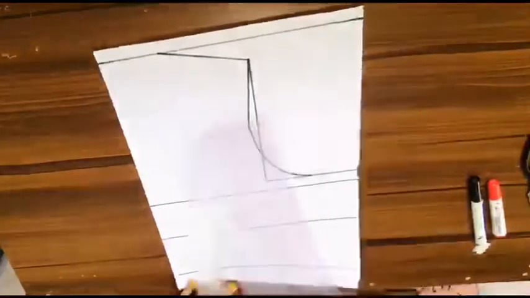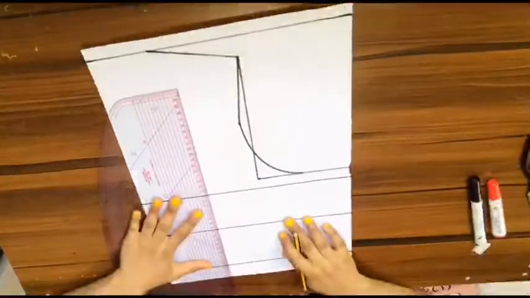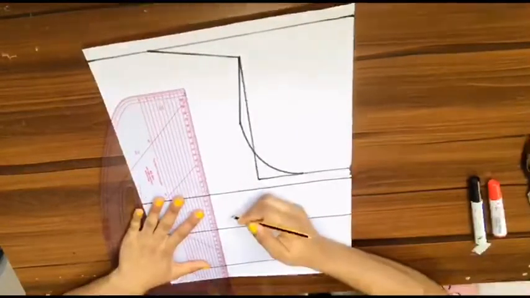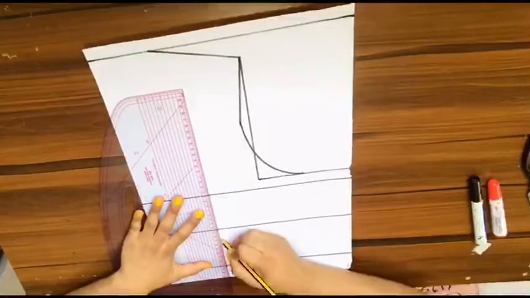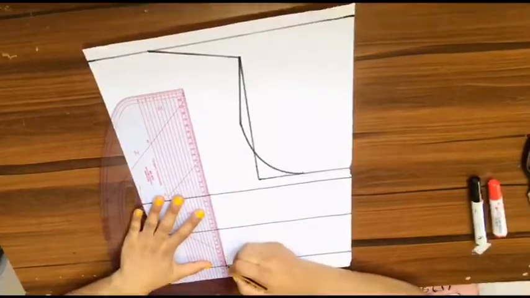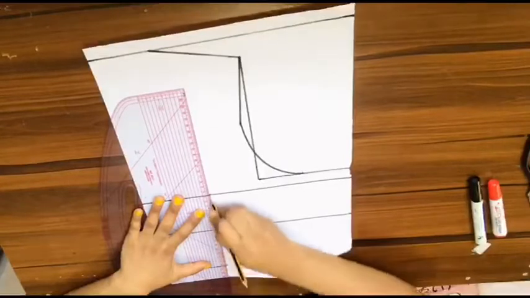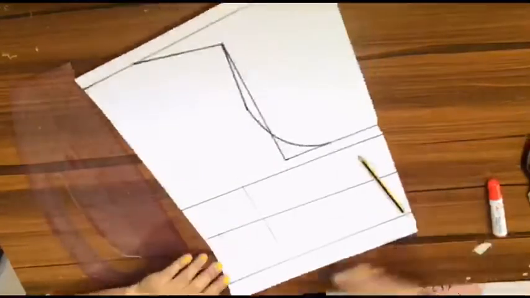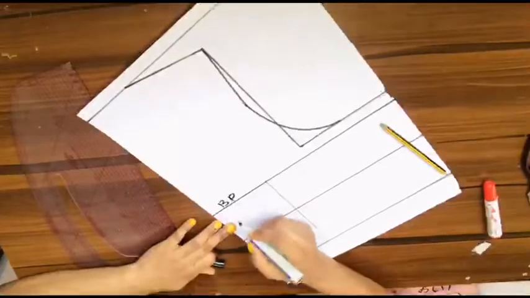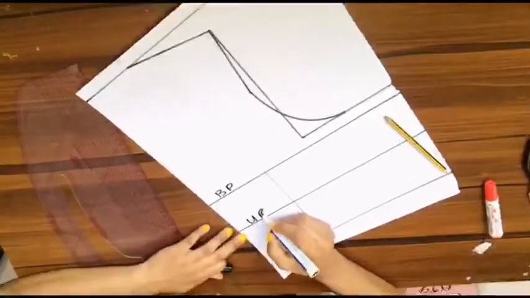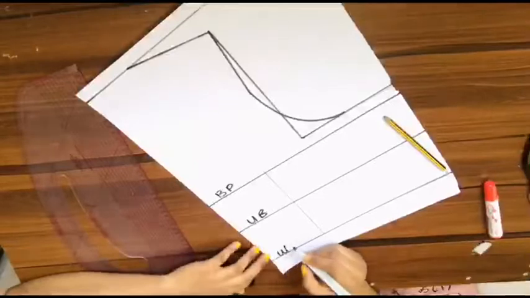And then I will connect those points with a straight line. Okay, so I'll just go ahead to label what each part is. This is the bust, this is the under bust, and this is the waistline.